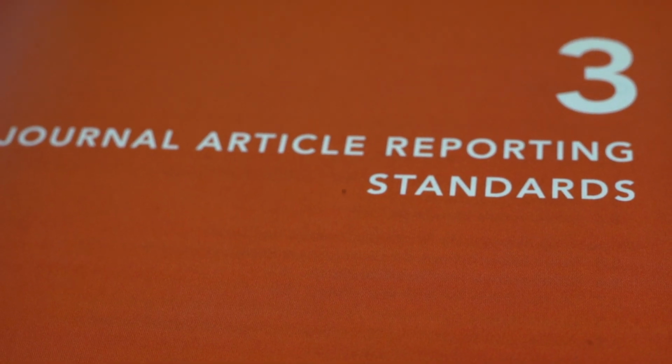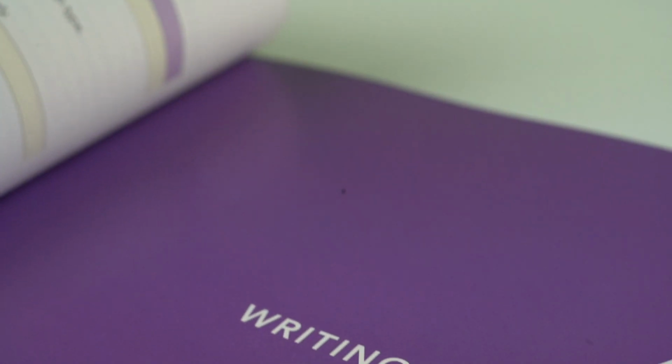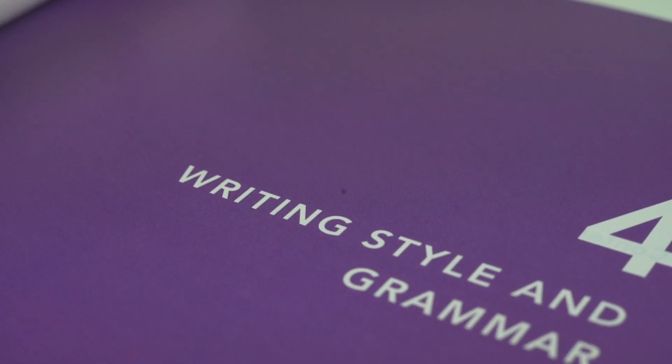Chapter 3 familiarizes writers with journal article reporting standards, or JARS, and now explains them for qualitative and mixed methods research. Chapter 4 offers better use of grammar, especially how to use the word they. The singular they or their is now endorsed as a gender-neutral pronoun.